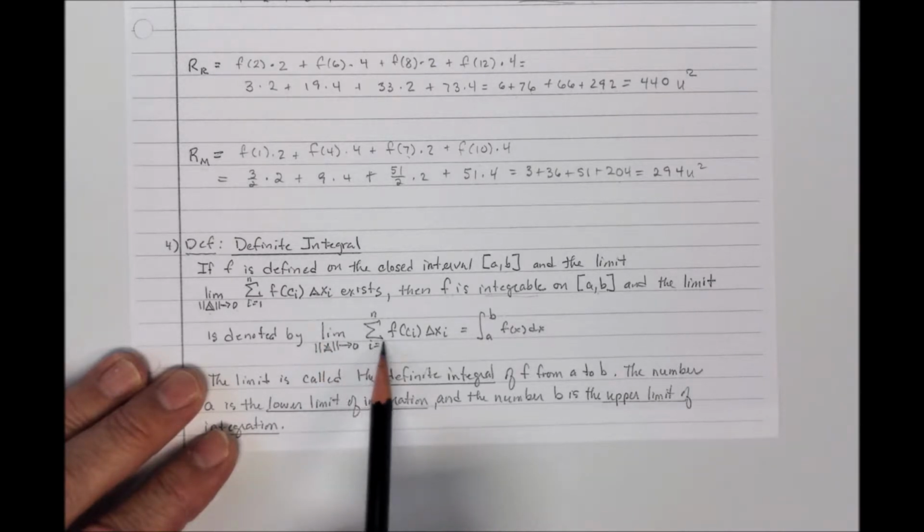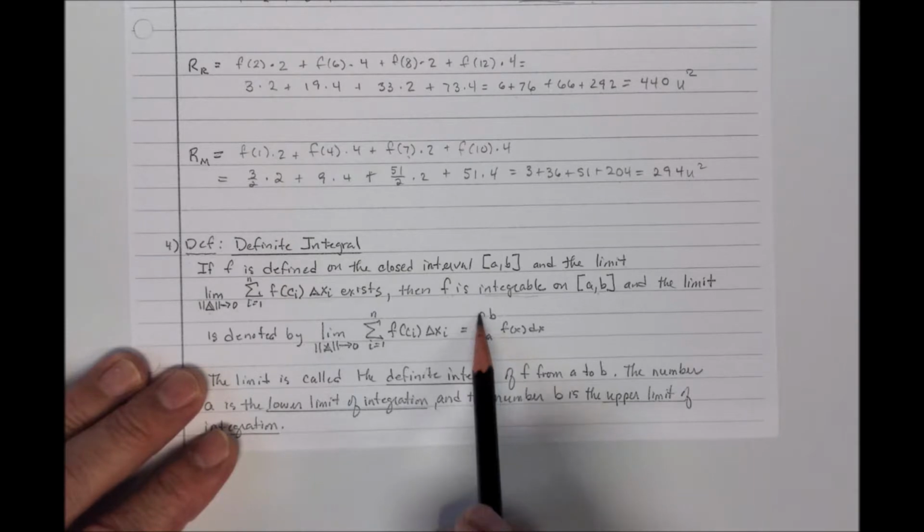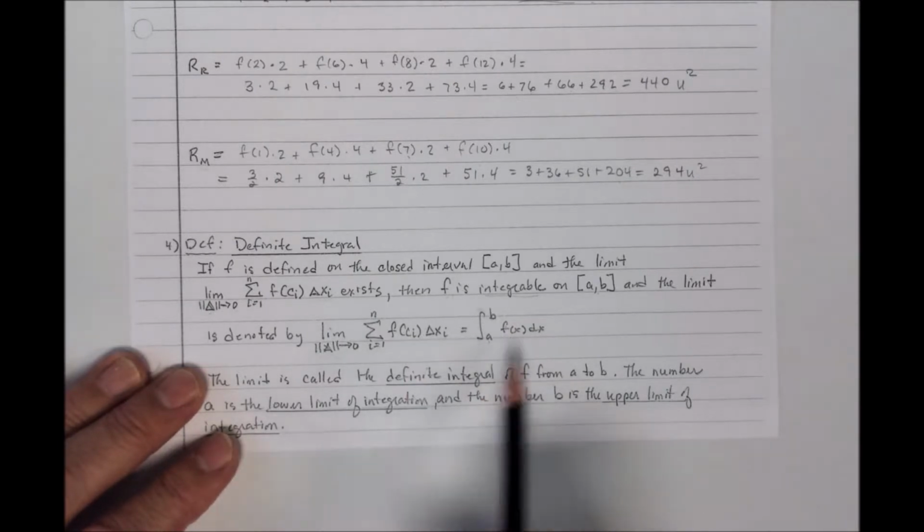of this sum is equal to, now notice, they have the integration symbol that we looked at in section 1 of this chapter, but then they have numbers at the bottom and at the top, and these are called the limits of integration. This is the lower limit of integration. This is the upper limit of integration of our function f of x dx.